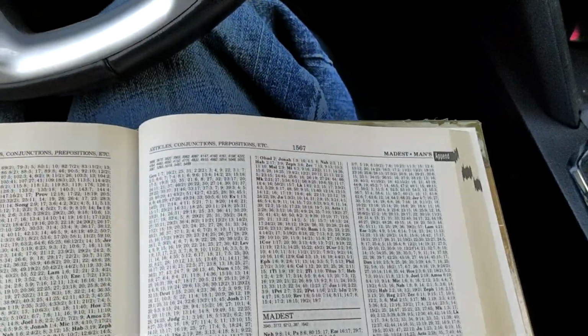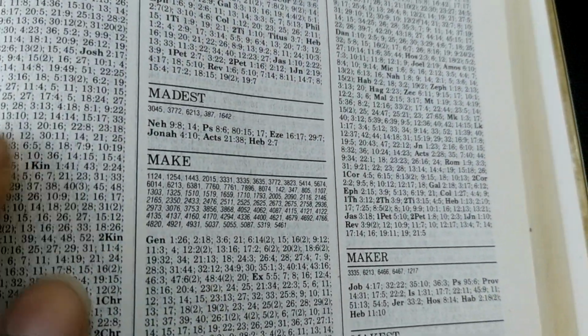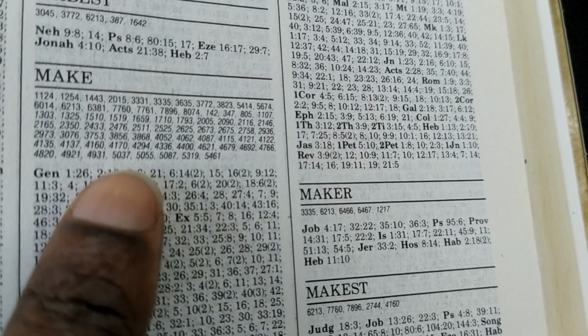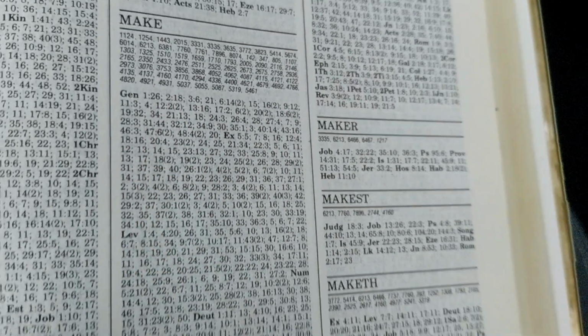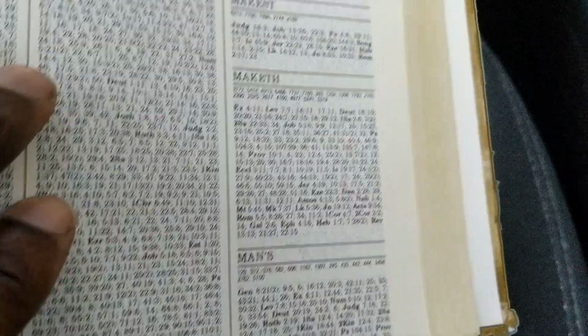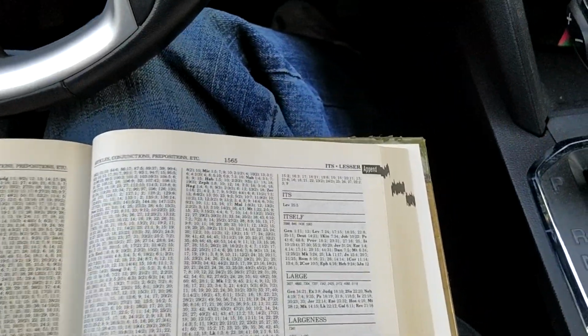Now this is what I was talking about, where the most common words, like make, will be here, and these are all the Strong's numbers that go with it. It's so many. That's why they put it here, because it's so common. These are all the times it occurs, and what scriptures and books. It's so much, they just put it here. And that's why all the common words are like that.